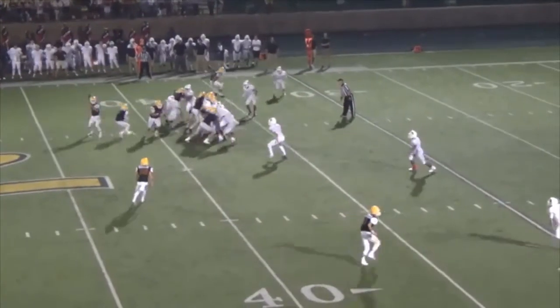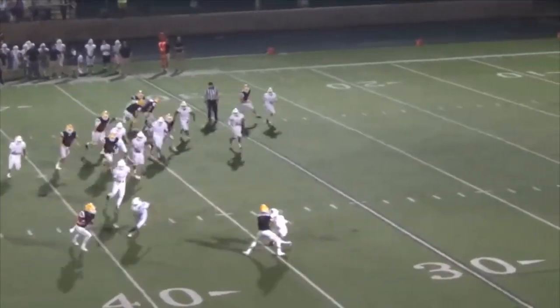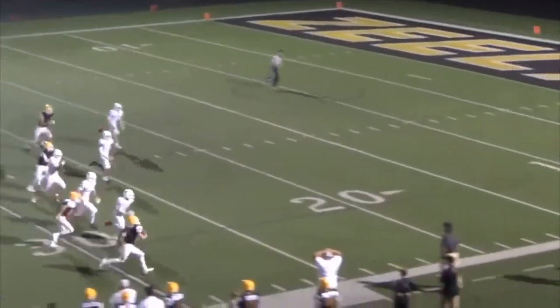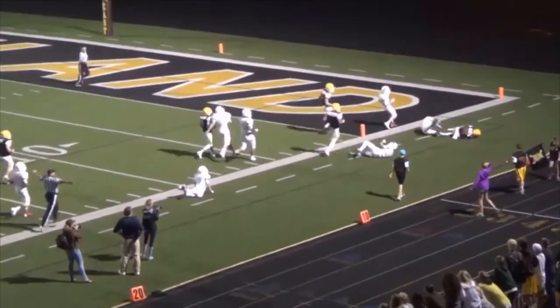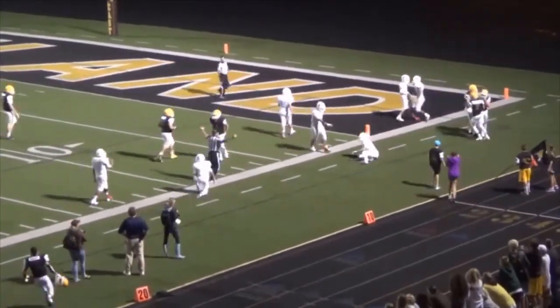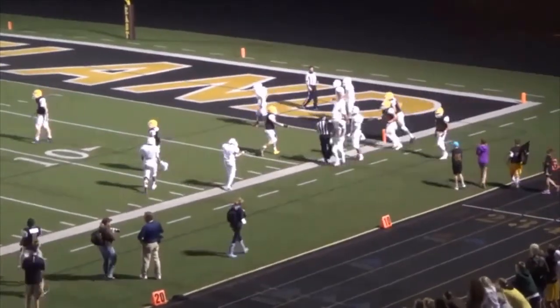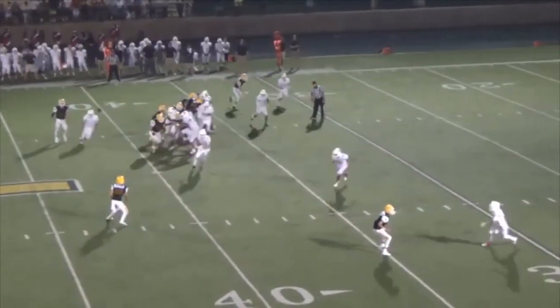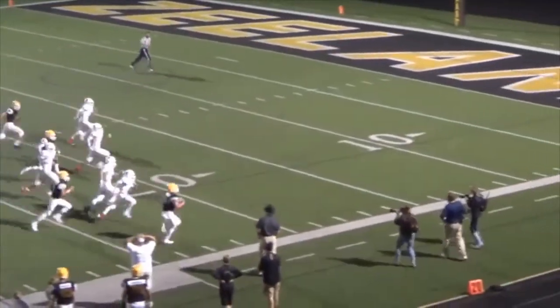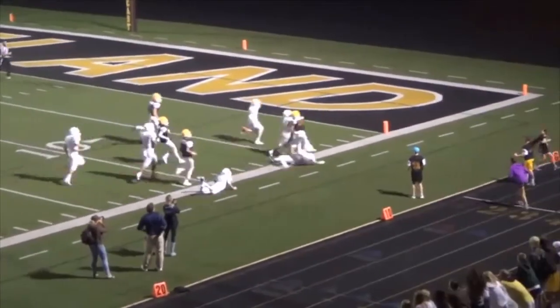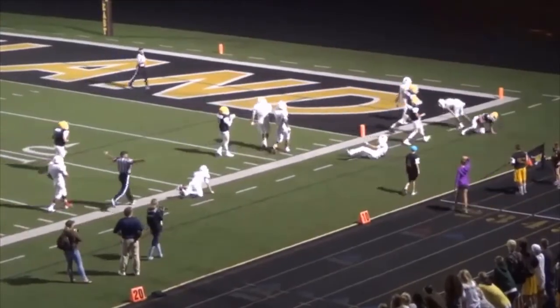Again, same deal, same team. That one, he was leveraged bad and he constricted. If you watch the defender, he constricts on the mesh of the running back and the quarterback. He'll constrict and put himself in worse position on the bubble.